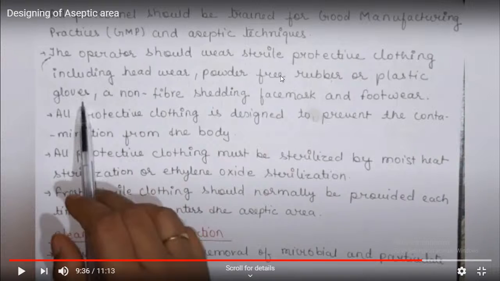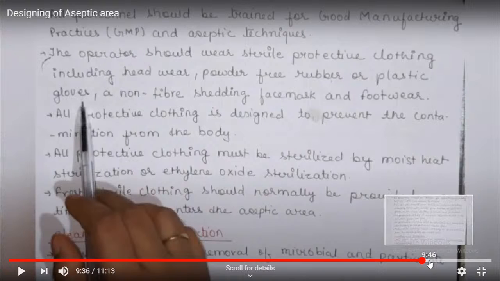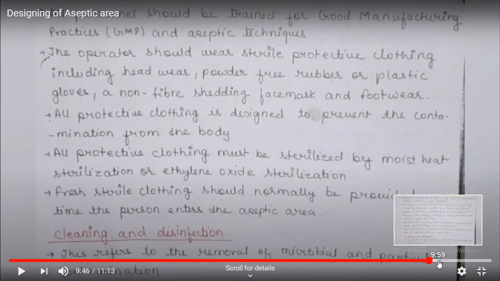The operator should wear sterile protective clothing, powder-free rubber or plastic gloves, and non-shedding fiber clothing. Those working in the aseptic area have knowledge of aseptic technique and wear the clothing to avoid contamination. This clothing is sterilized by various disinfectants, moist heat, or using ethylene oxide.